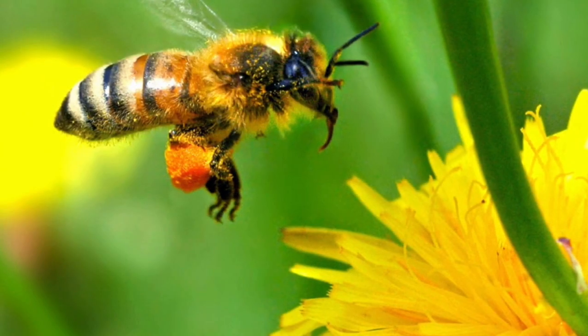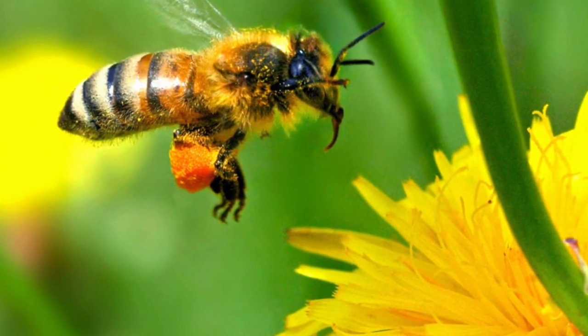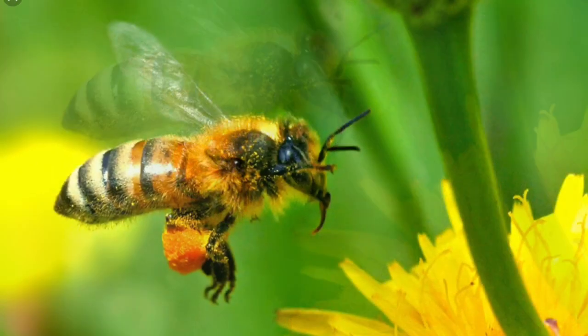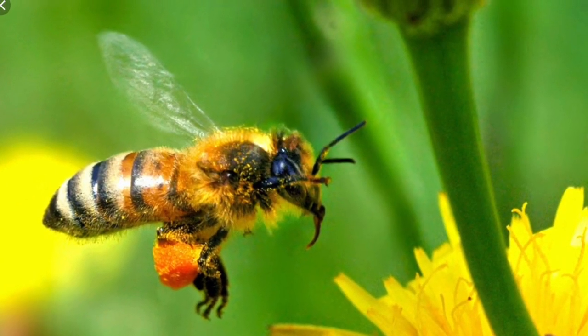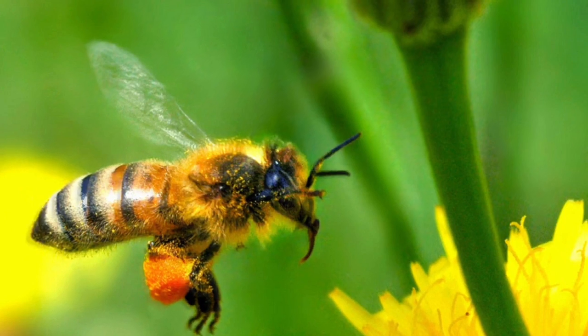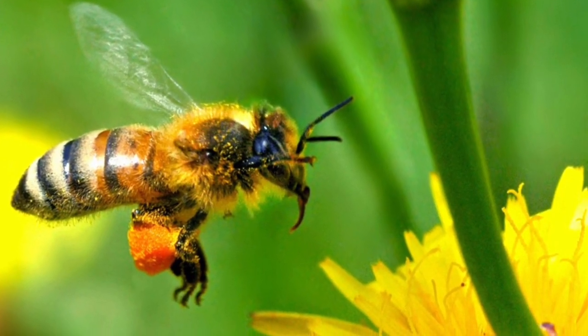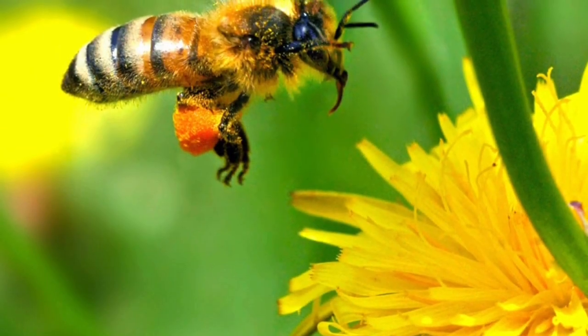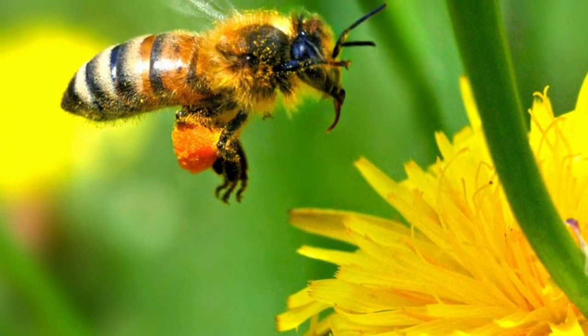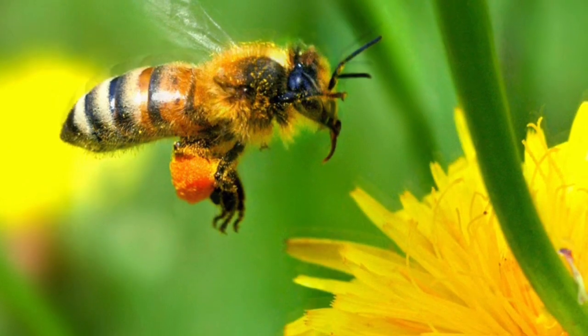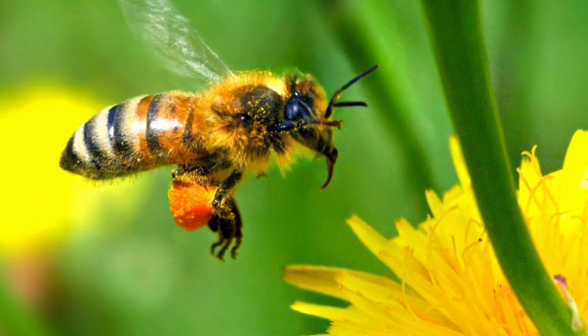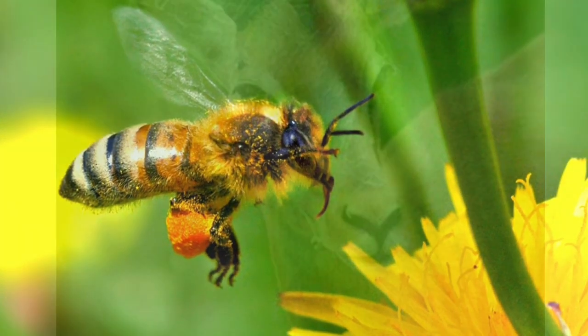An example of symbiosis is mutualism, like you see between the honeybee and the flower, where both organisms are benefiting. That's what makes it mutual. Both organisms are benefiting from the relationship. The honeybee gets the sugar from the flower, and the flower is able to experience reproduction through pollination.